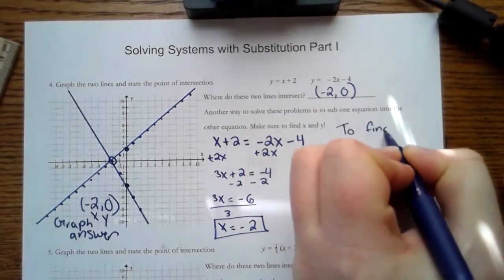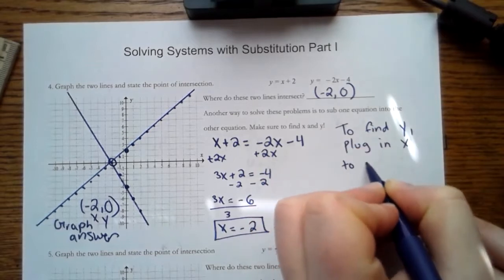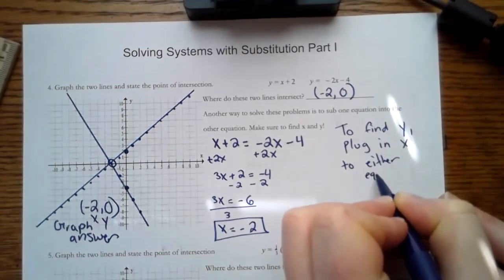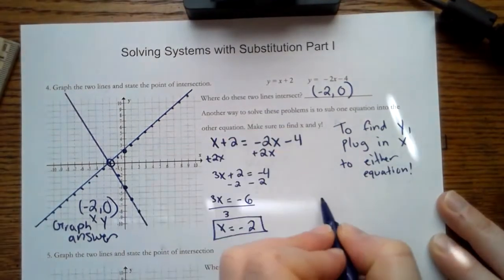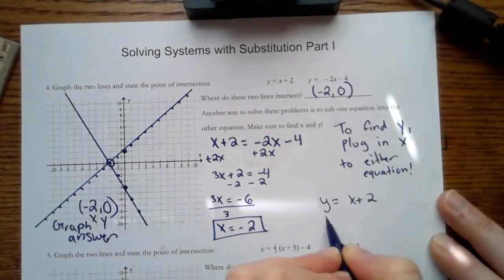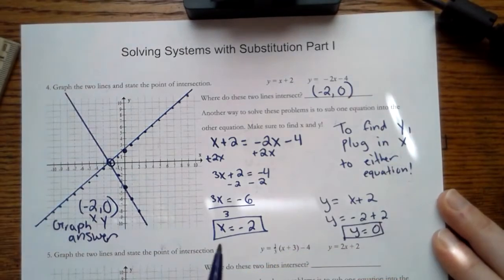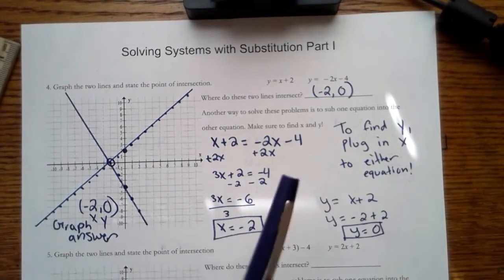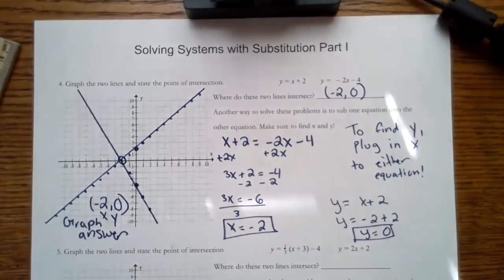To find y, plug in x to either equation. Okay, so I can use whatever one I want. Y equals x plus 2 is now y equals negative 2 plus 2. Y equals 0. And look, they both match. So to find y, I took my x value and plugged it into my equations.